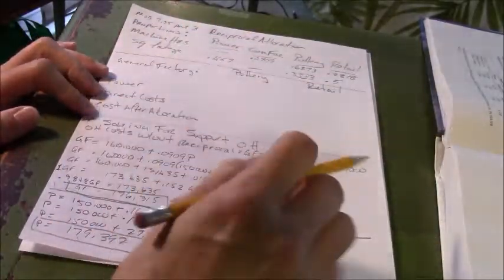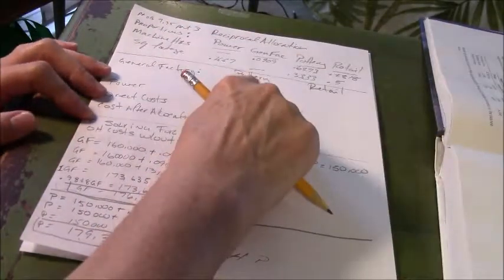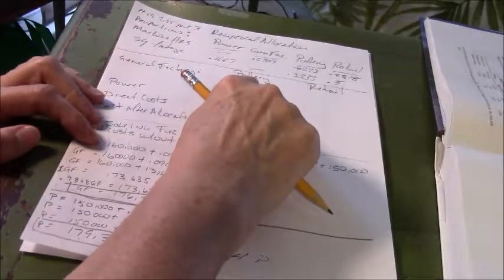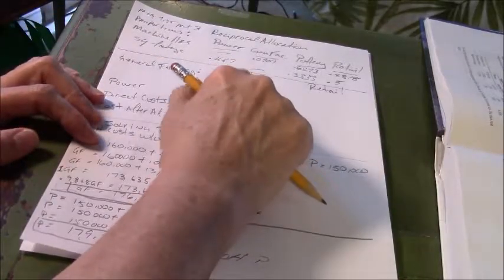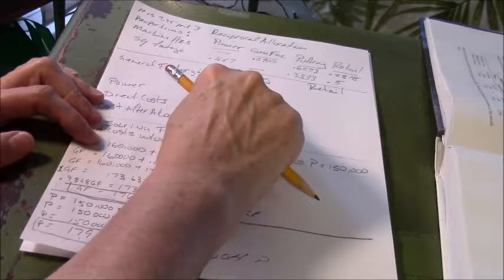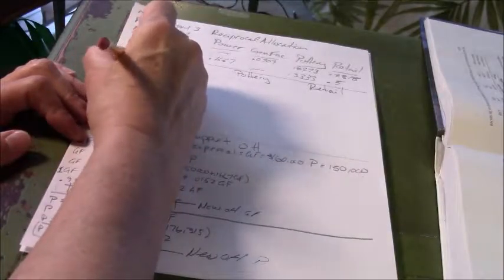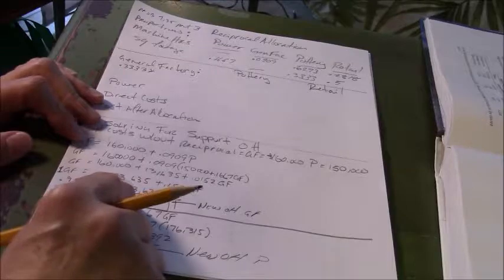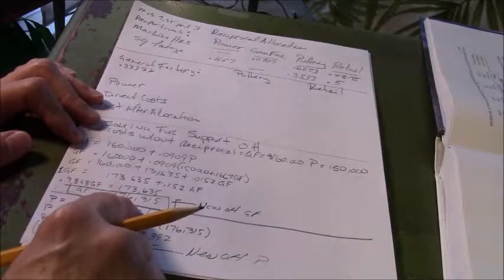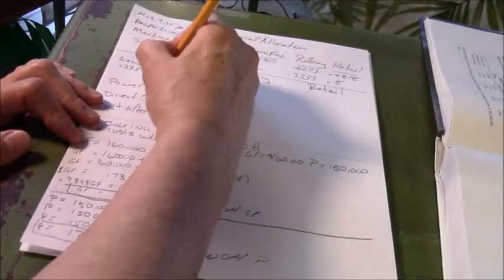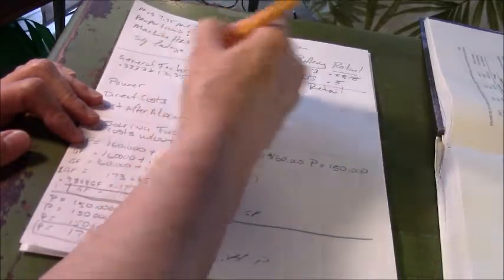All right, so for General Factory, for pottery, that is based on the 0.3333 and the 0.5, so 0.3333 times this, the 176,315, right?